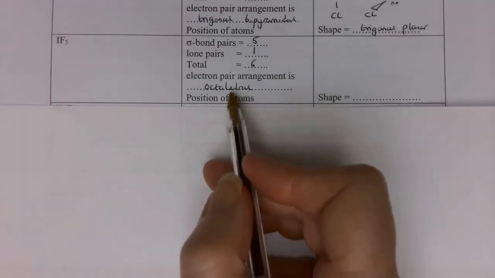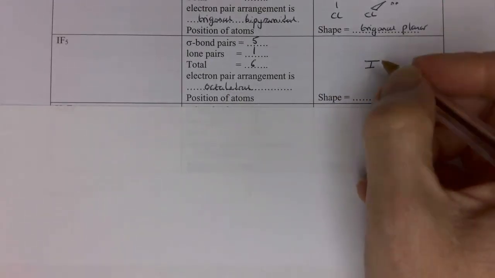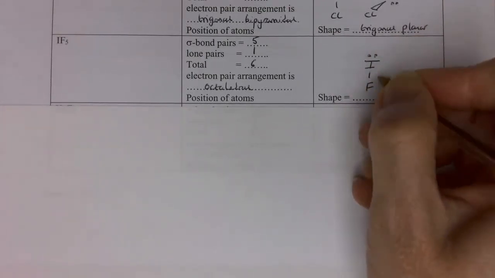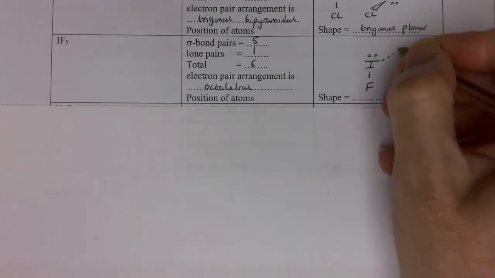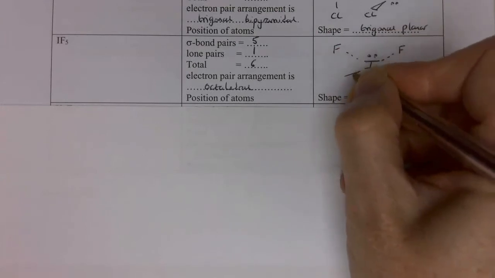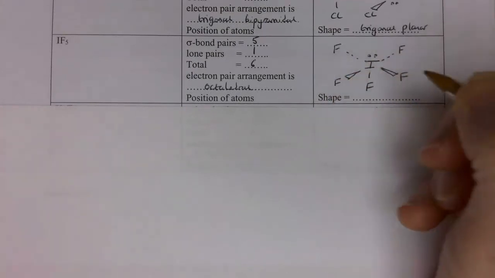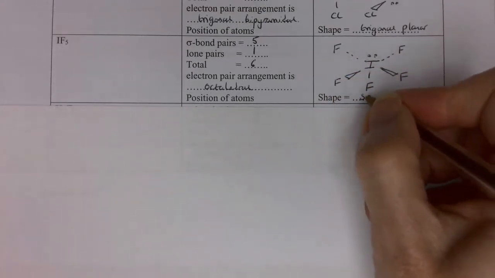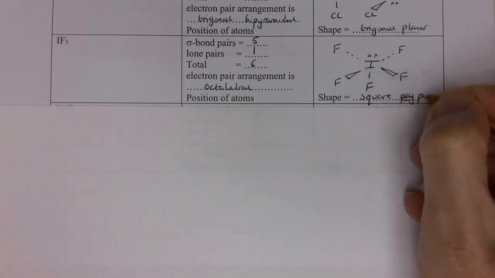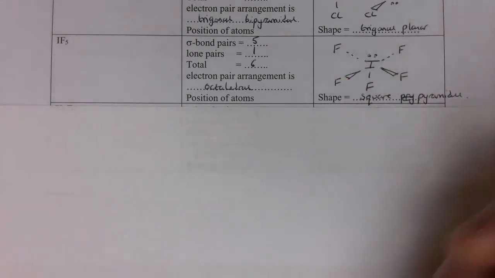The next one is based on an octahedral shape. So we have your iodine in this case. Again, one lone pair, and then you have one F pointing, if you like, down, could do up if you want to. And then again, we've got kind of a square shape around the iodine. So this is square pyramidal. In other words, looks like a pyramid but with a square base.